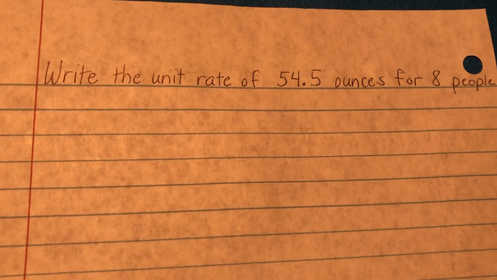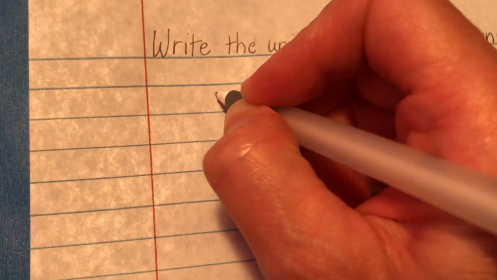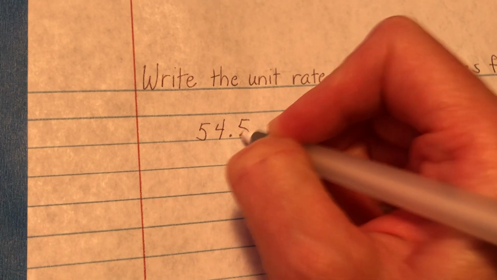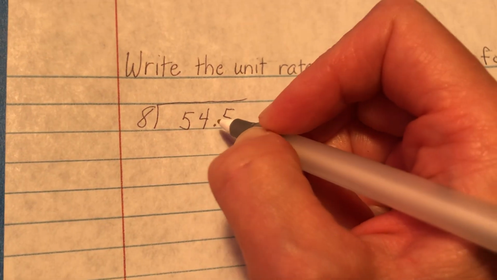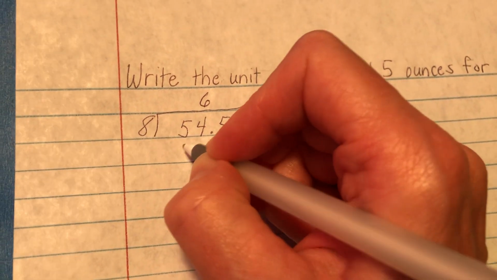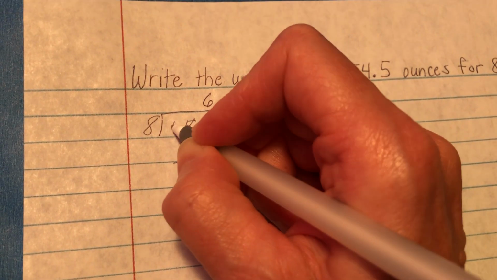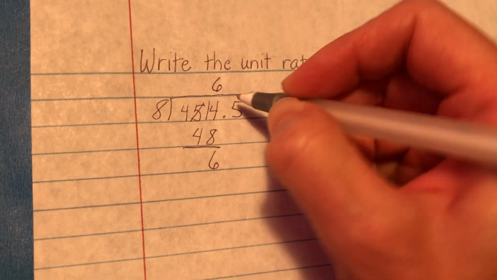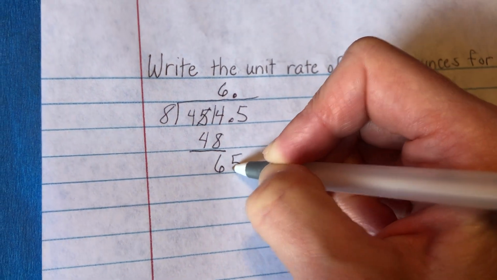So that means just divide. We want to know the number of ounces for one person. So 54.5 divided by 8. 8 goes into 54 6 times. 6 times 8 is 48. Subtract, we're going to need to borrow. So this is 14 minus 8 is 6. Put my decimal point here because it's here and bring down the 5.